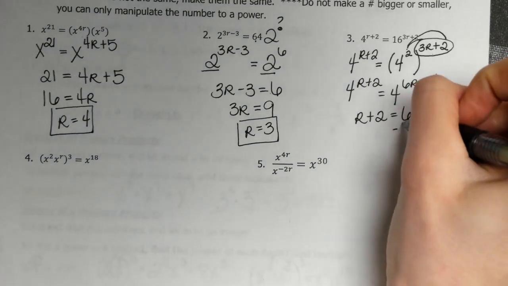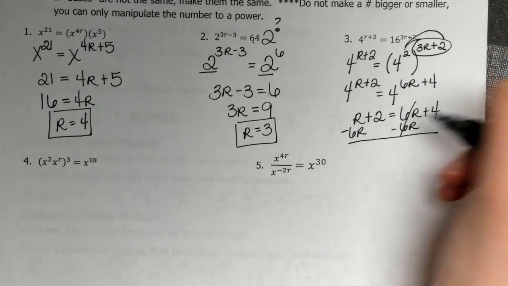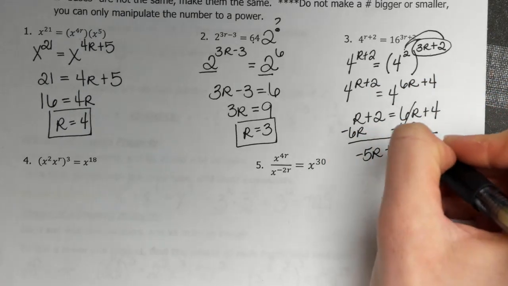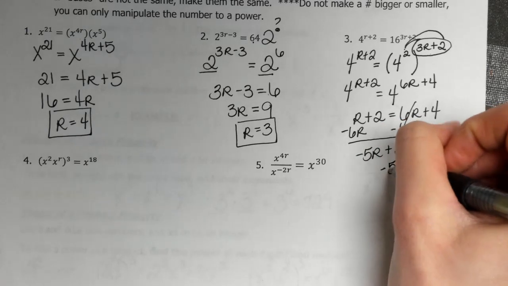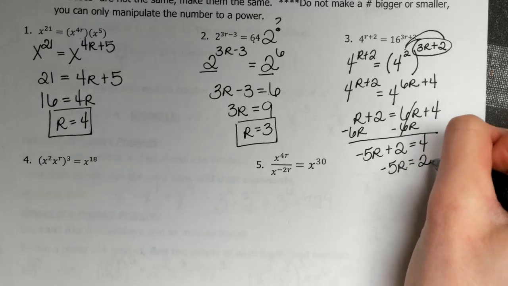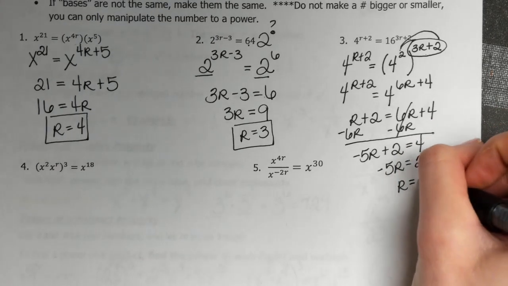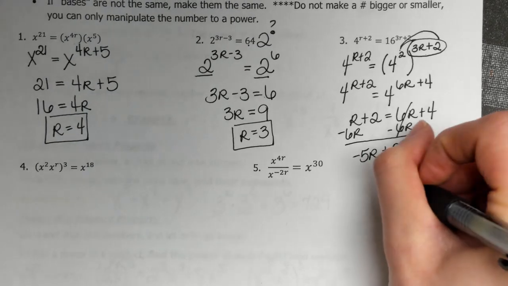I move my variables to the left no matter what. So negative 5r plus 2 equals 4. Subtract your 2. Negative 5r equals 2. So r equals negative 2.